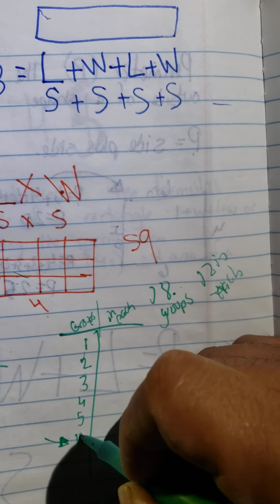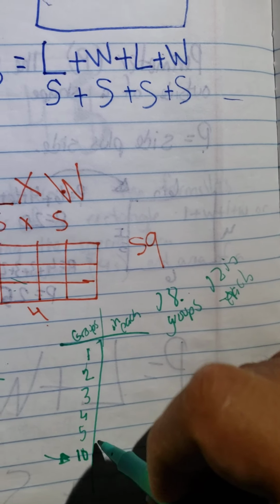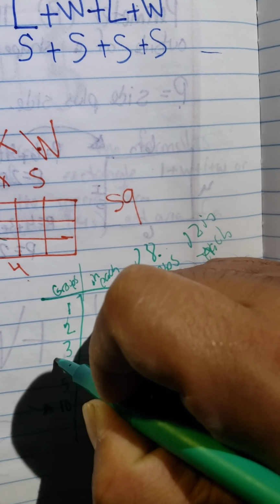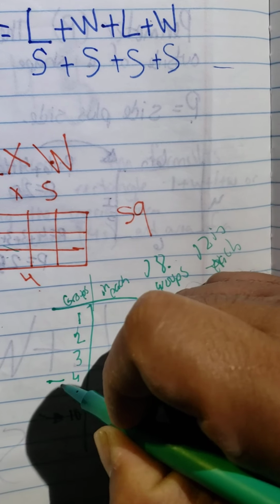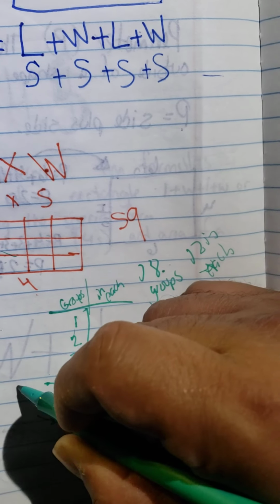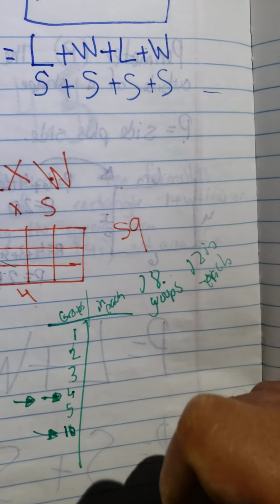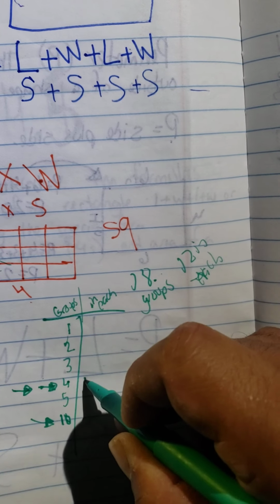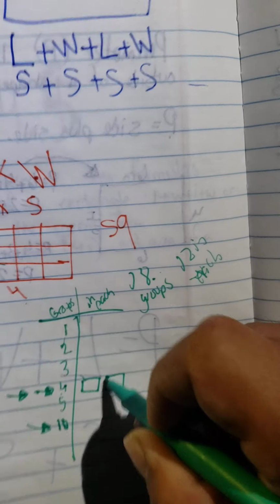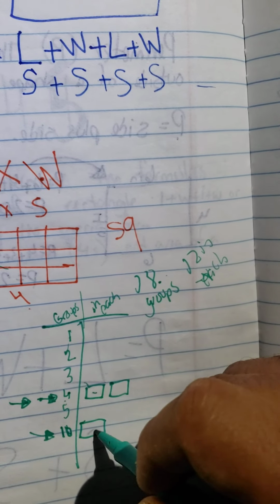Remember, I need 18. What plus what equals 18? Can I decompose the 18? 8, 10, and I'm going to say 4 plus 4. So I'm going to put 2 arrows right there because I'm going to use that number 2 times. 10 plus 4 equals 18. So my answer is going to be whatever I get for the 4 twice. Whatever number I get for the 10, then I add those 3 boxes together.